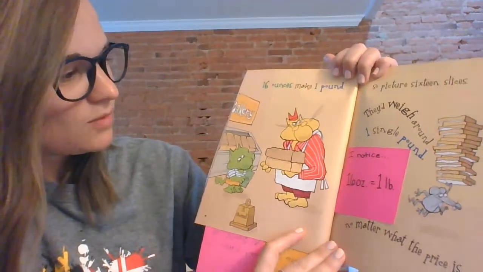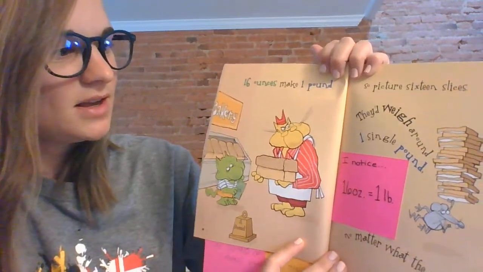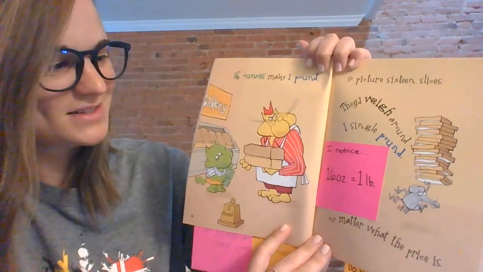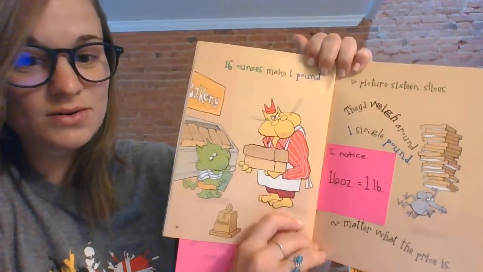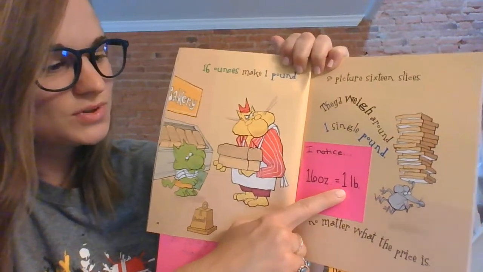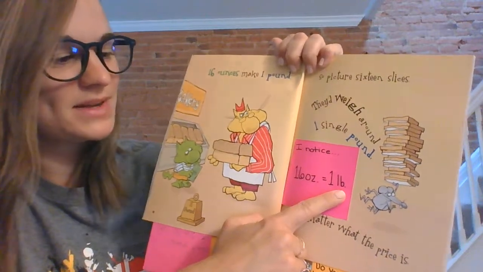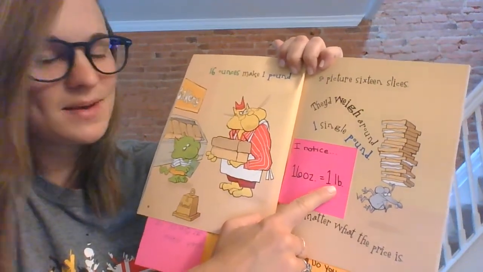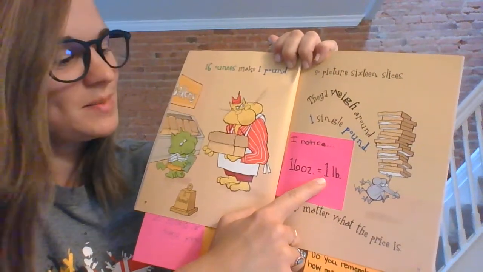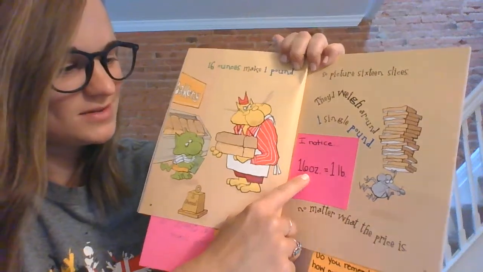16 ounces make 1 pound, so picture 16 slices. They'd weigh around 1 single pound, no matter what the price is. So now I noticed 16 ounces equals 1 pound. I know when I weigh myself, it always tells me that I am measured in pounds. So 1 pound would be equivalent to 16 ounces.